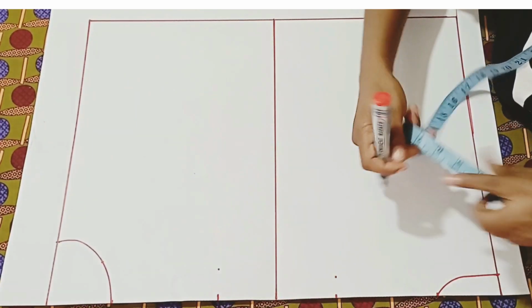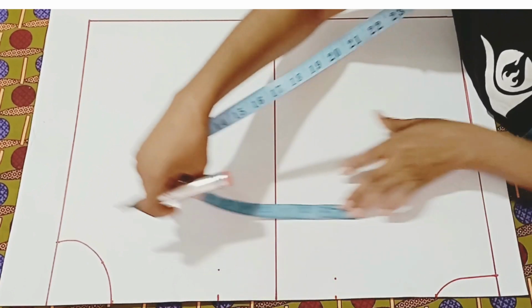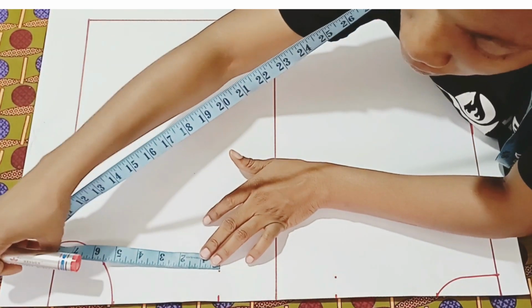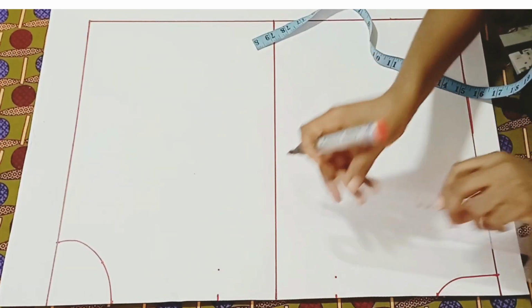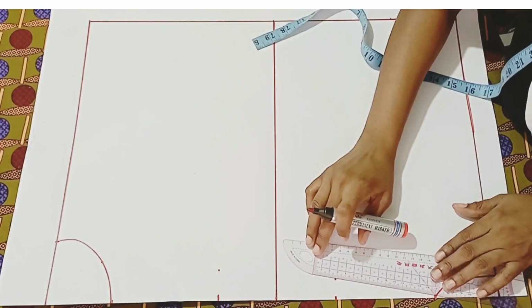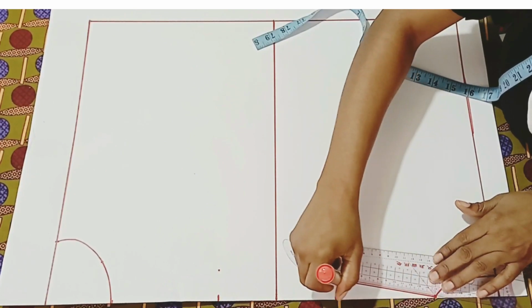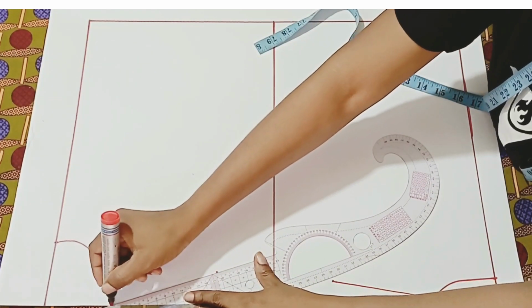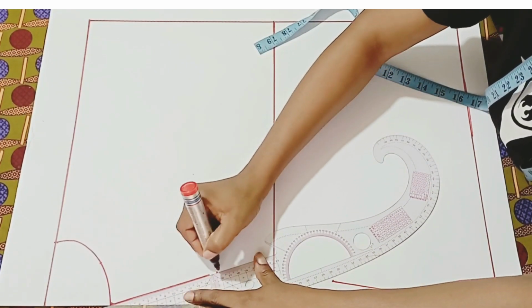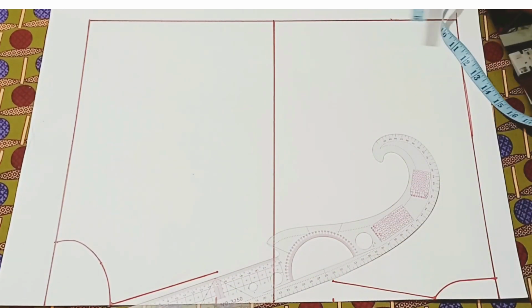I'm just going to come back here to cross-check if this tallies with my shoulder measurement. Yes, it does. I'll check the same thing for the front. Yes, it does. And I will connect a slanted line like this, and do the same thing for the front, like this.